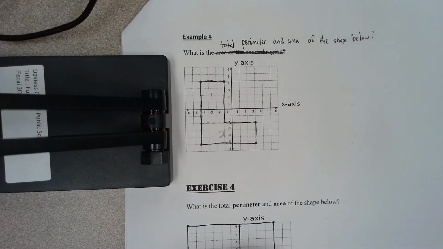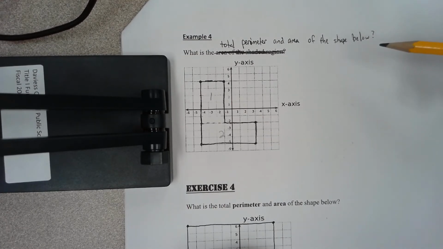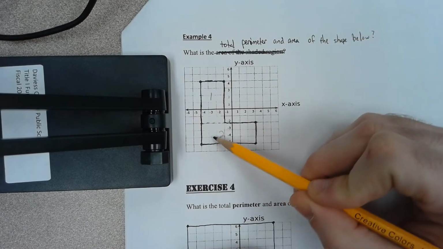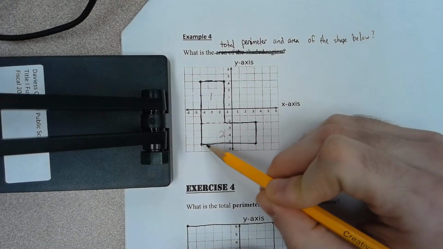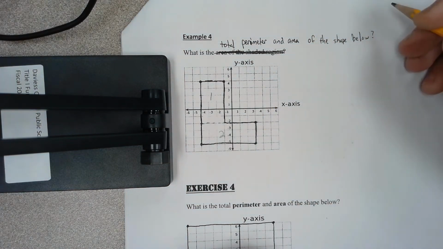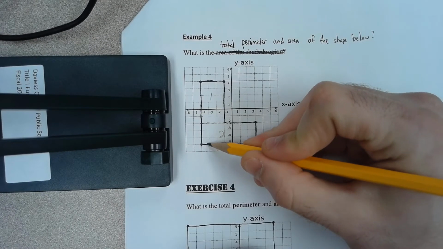So what is the total? Let's start with the total perimeter. Perimeter, you just got to find the distance of all the sides and then add them together. Well, luckily we do not have any slanted lines. Every line of this shape goes straight across the grid line, so we can count every one of these sides. So what's the perimeter? Well, let's count.